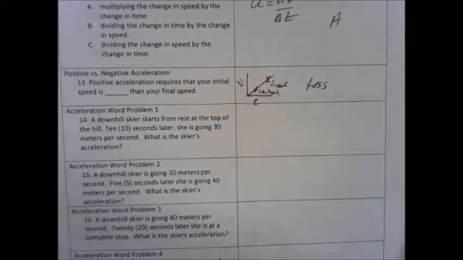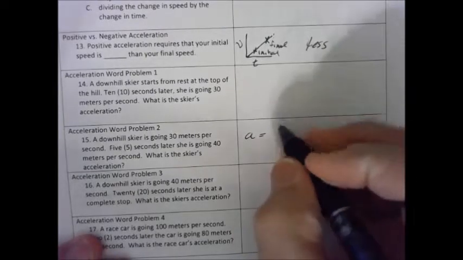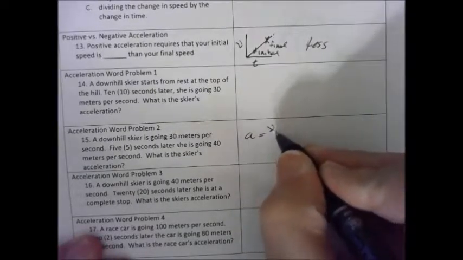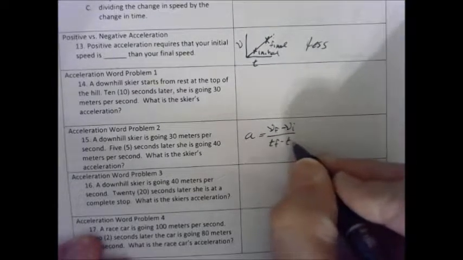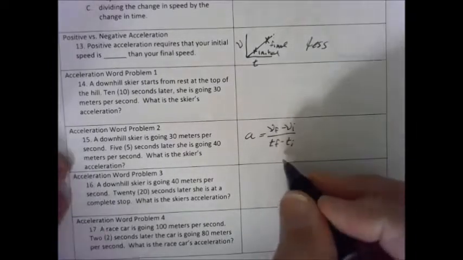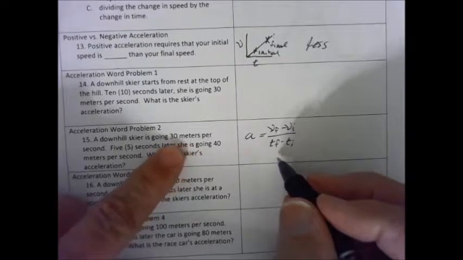Okay, these next three are acceleration word problems. So we are going to need our full-blown acceleration equation, which is acceleration is equal to Vf minus Vi divided by Tf minus Ti. And then you need to figure out what all these Tf's and Ti's are.